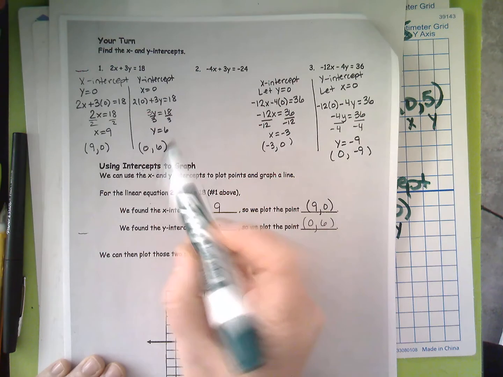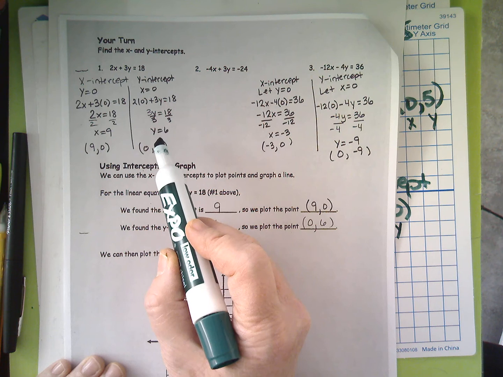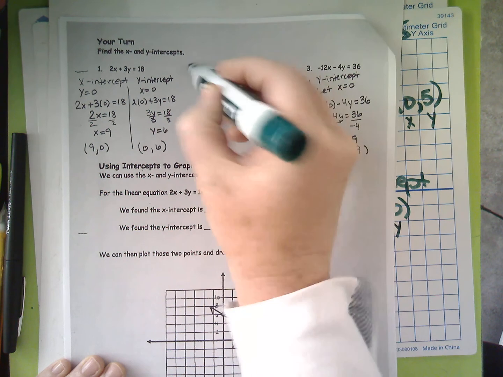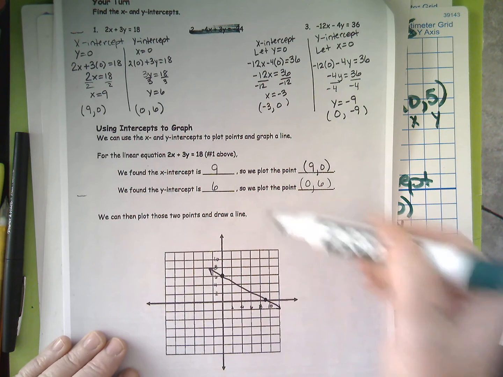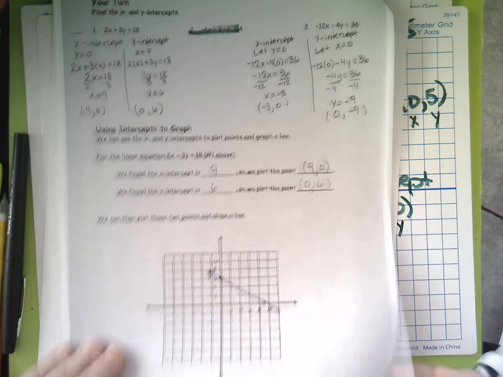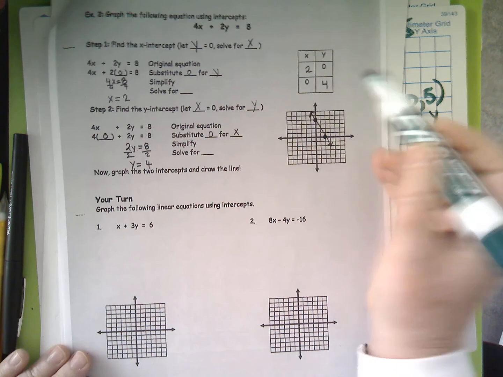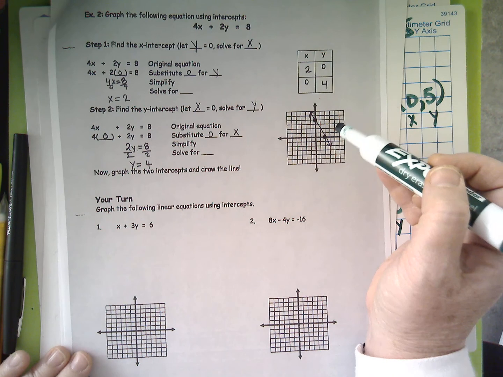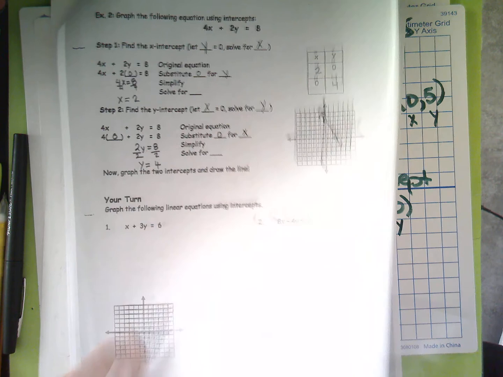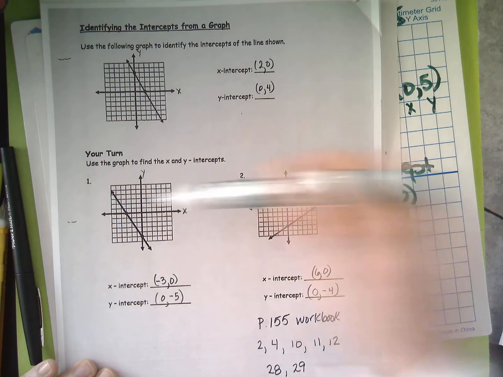We practiced finding the x and y intercepts on number 1 and number 3. We didn't do number 2. We took number 1 and we actually plotted it here. We practiced using a table and graphing. And then we practiced finding the intercepts from looking at a graph.